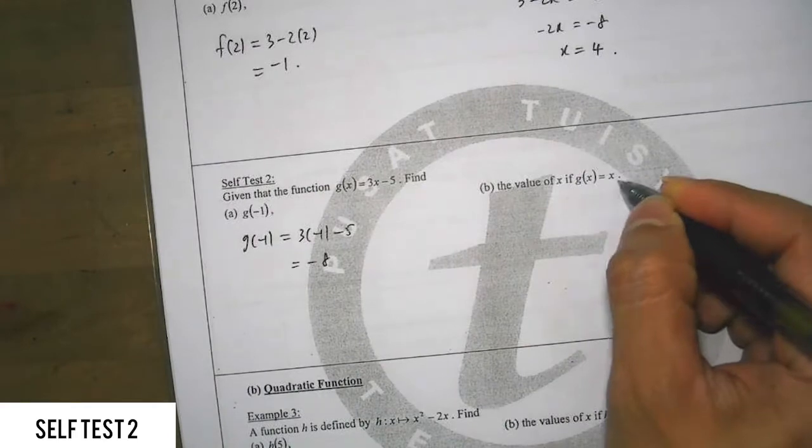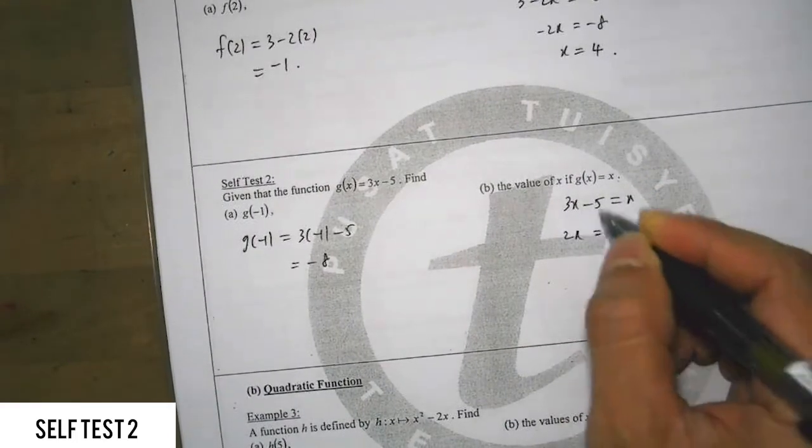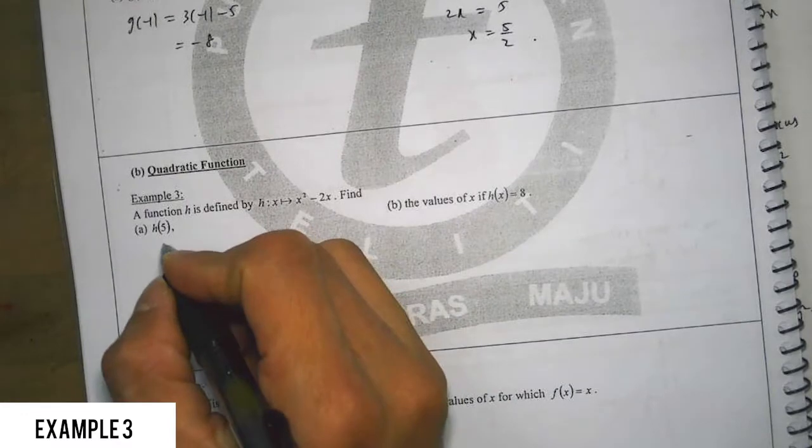Second one, g(x) equals x. That means 3x minus 5 is x. Bring over 2x, bring over 5, x is what? 5 over 2. Okay? For quadratic functions, this is also quite easy.